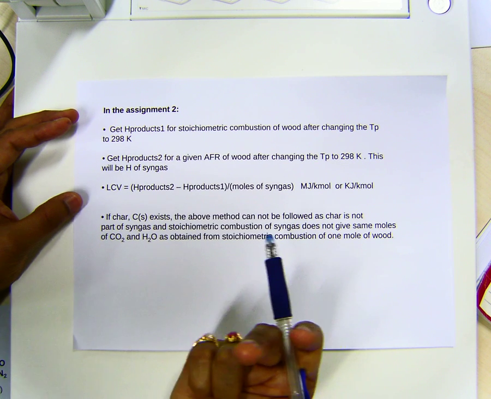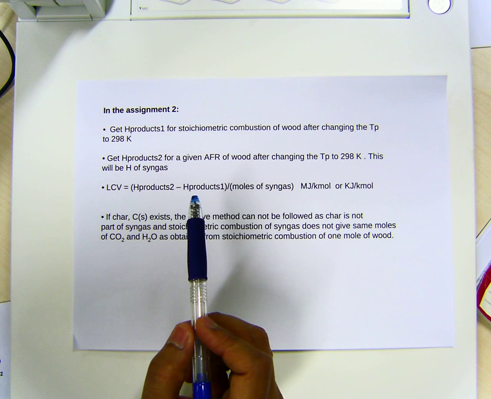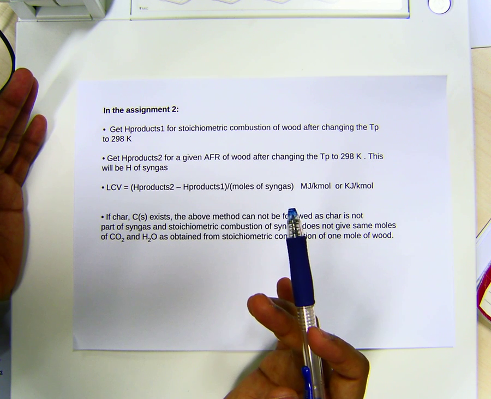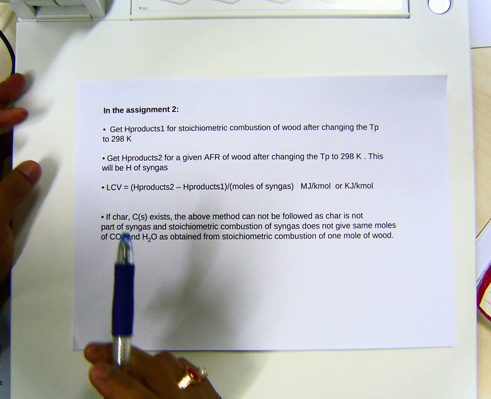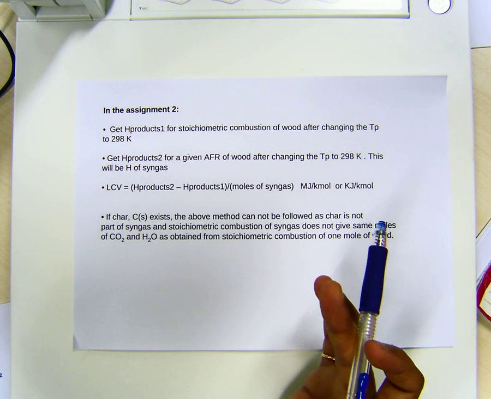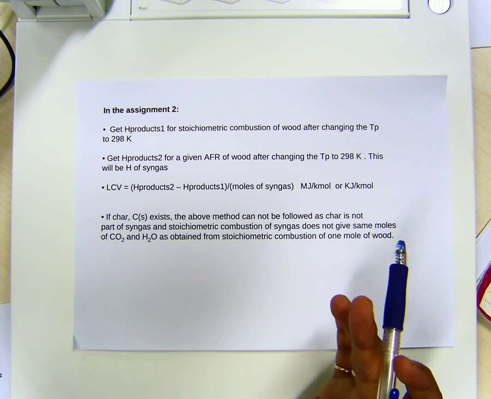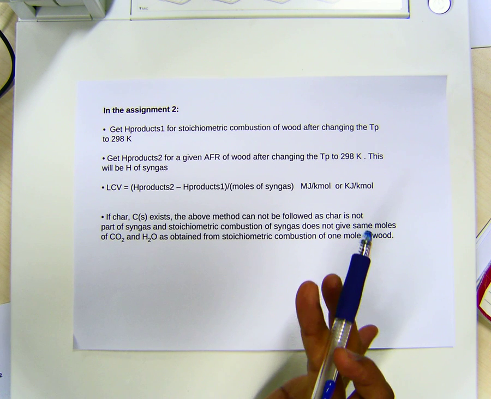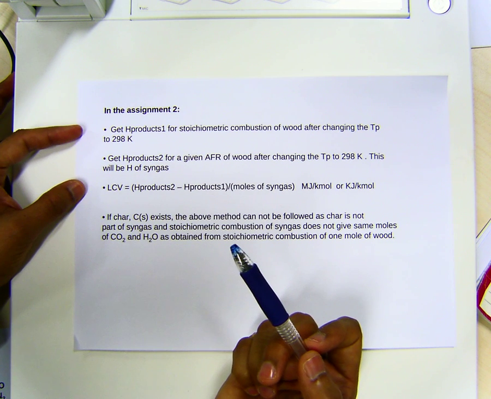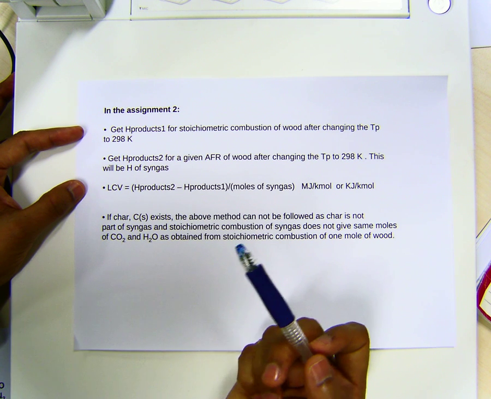The important observation that we made in our earlier calculations is that the final products, either from stoichiometric combustion of 1 mole of wood or stoichiometric combustion of syngas, are the same. The number of moles of CO2, water and nitrogen that we get are the same. So how can we simply calculate the lower calorific value, LCV, of syngas?